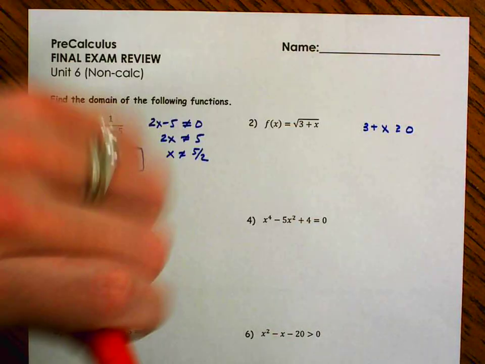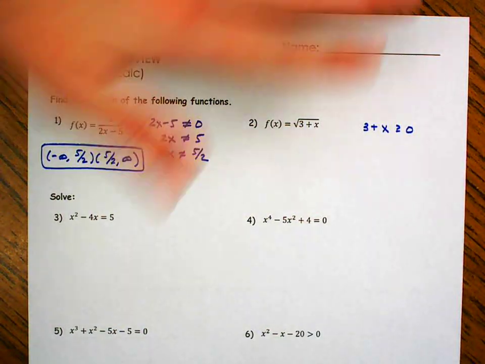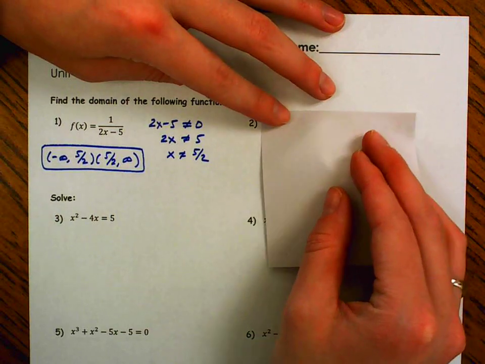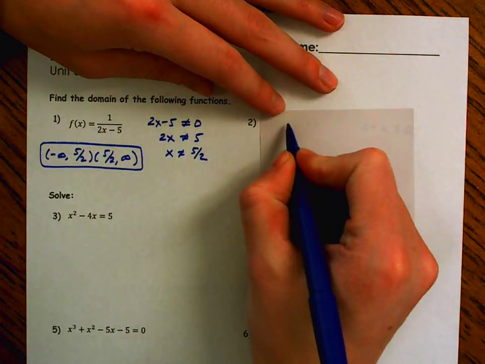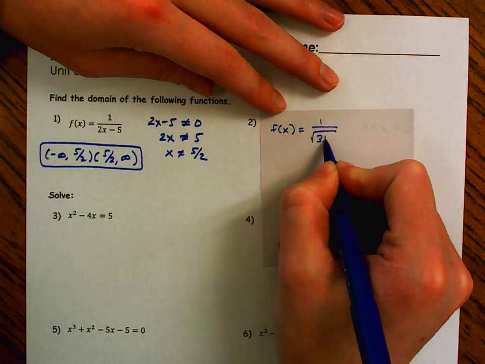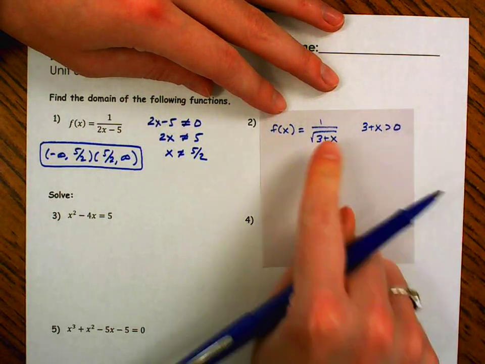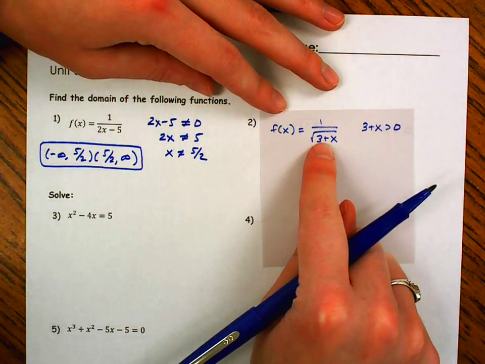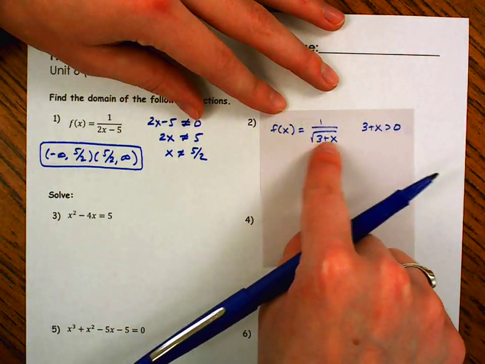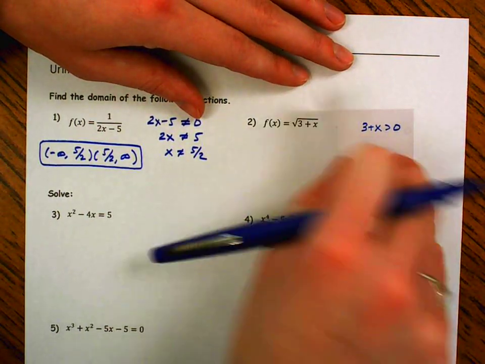If I had an example like this, I will write on a sticky note. If instead of this problem, I instead had this, then I would have to say that 3 plus x has to be only greater than 0, because the inside of the radical has to be positive, but I also can't divide by 0. So that's why in this case I can't include 0, because the radical is in the denominator. But for the problem I have, I can include 0. So that's why I have a greater than or equal to 0.